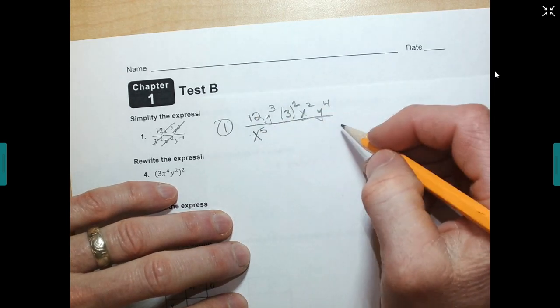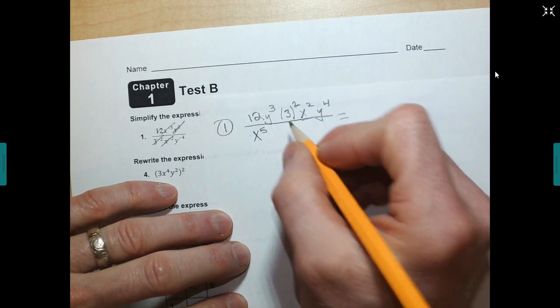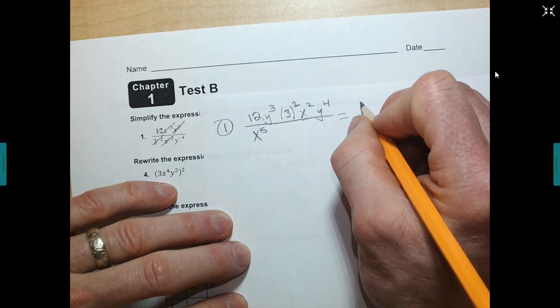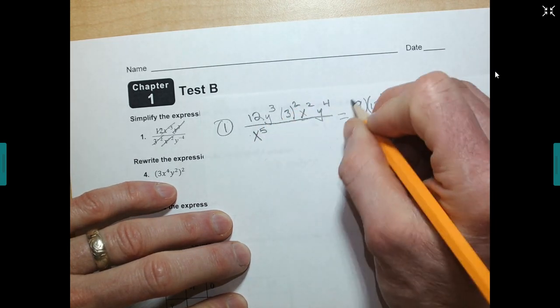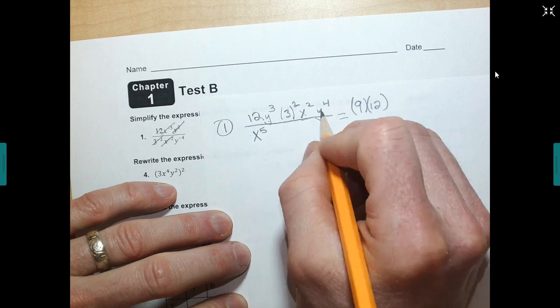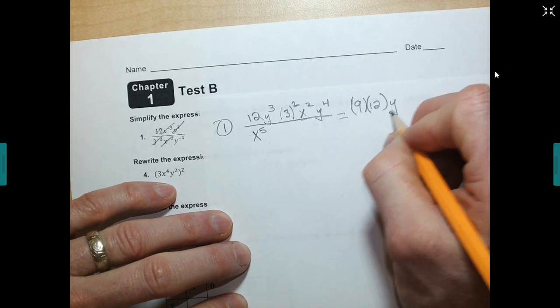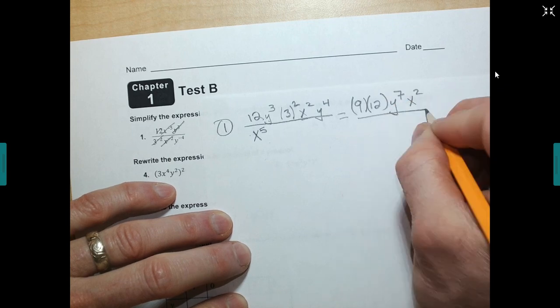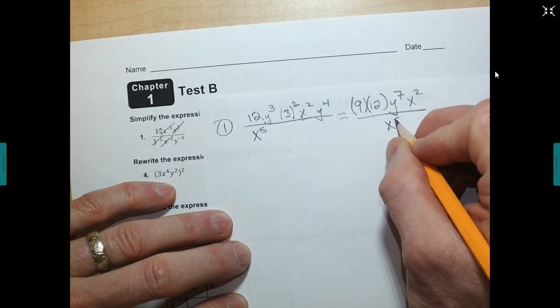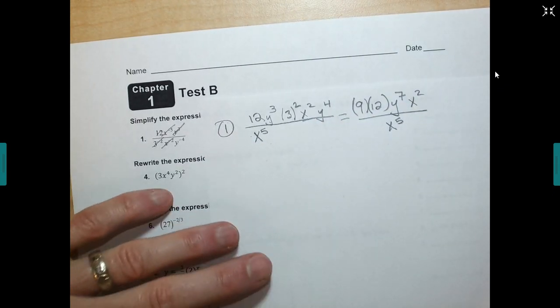And now I'm going to simplify this. So I have 3 squared, which is 9. So I have 9 times the 12. Then I have y to the third and y to the fourth. So that makes 7 total y's up top and 2 x's. And I still have this x to the fifth on the bottom. Can't forget that one.